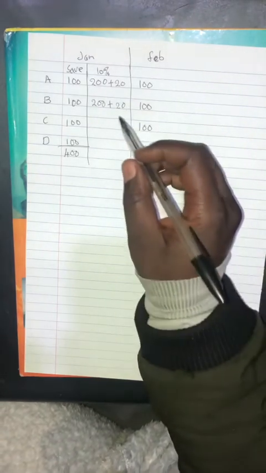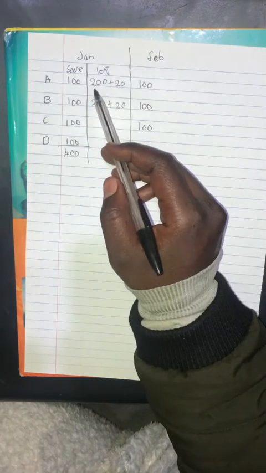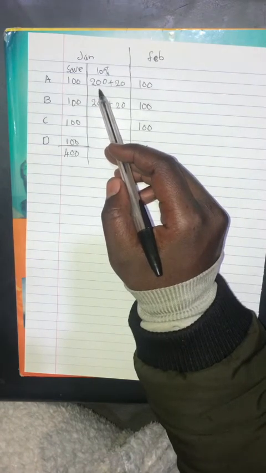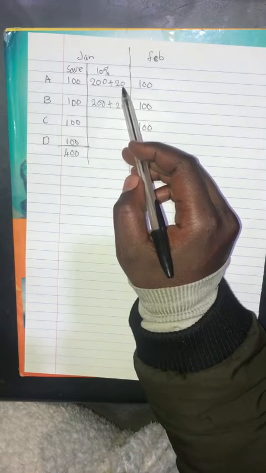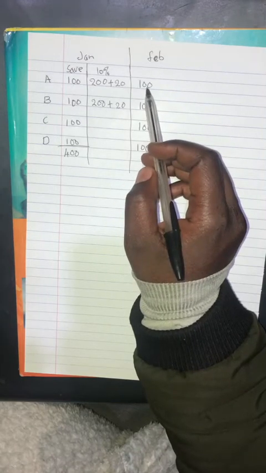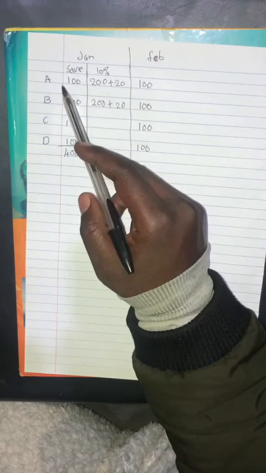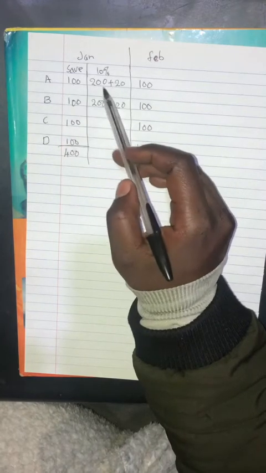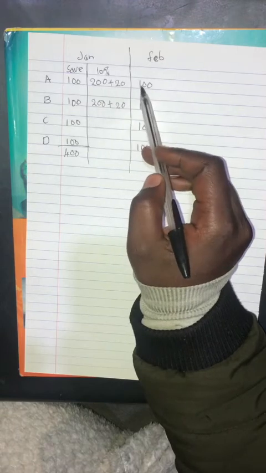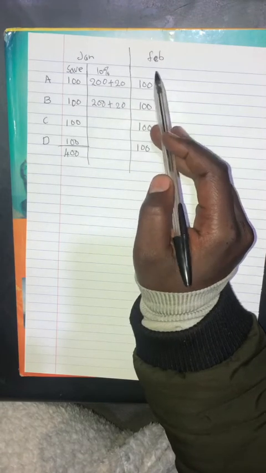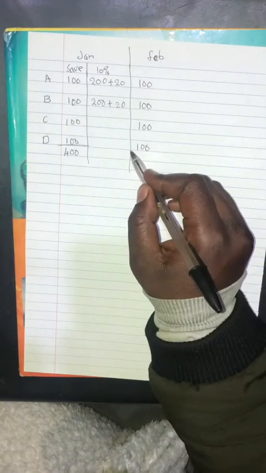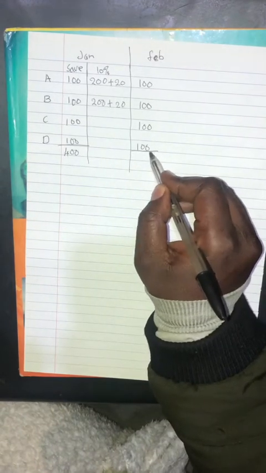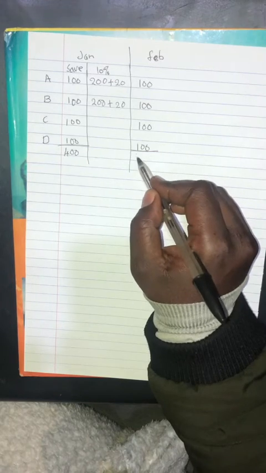So not only do these guys need to pay the 200 kwacha plus the 20 kwacha interest, they also have to pay the 100 kwacha. So that makes individuals A and B pay 200 plus 20 plus 100 kwacha in February. The total from the others will again be 400 kwacha.